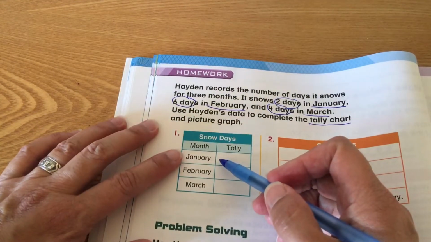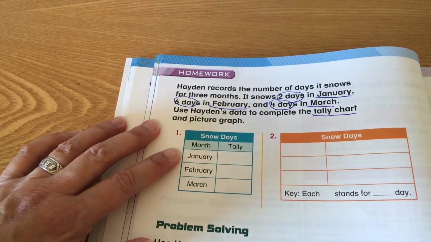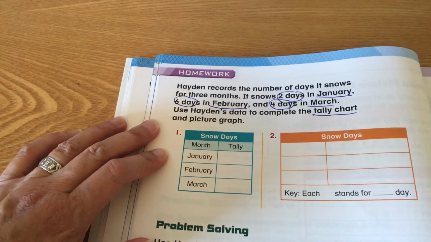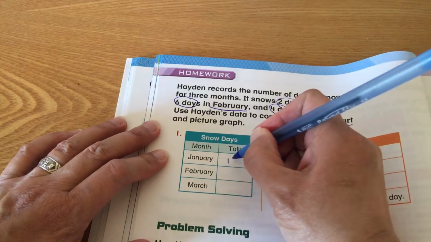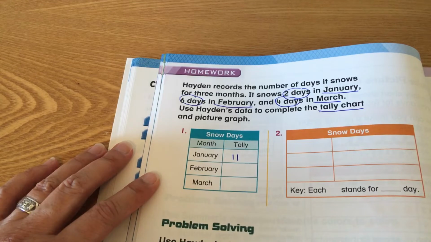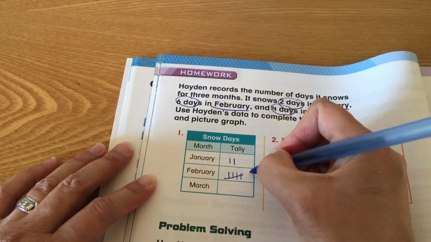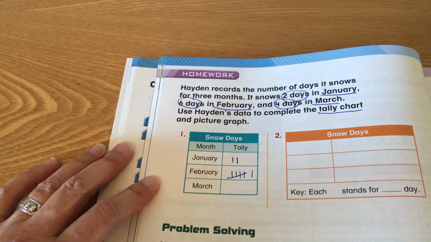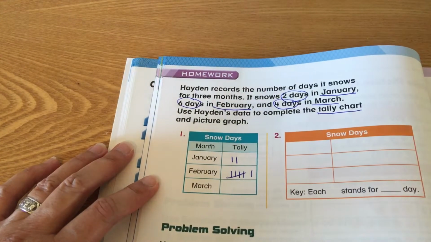All right, let's start with a tally then. January. What did it say? Look up at the story above. How many days did it snow in January? I hope you said 2, and I hope you put 2 tally marks like this. All right, let's look at February. How many days did it snow in February? Please write it down in tally marks. I'll give you a little head start. I hope you have 6, because that's what it says here. And March. Go ahead.